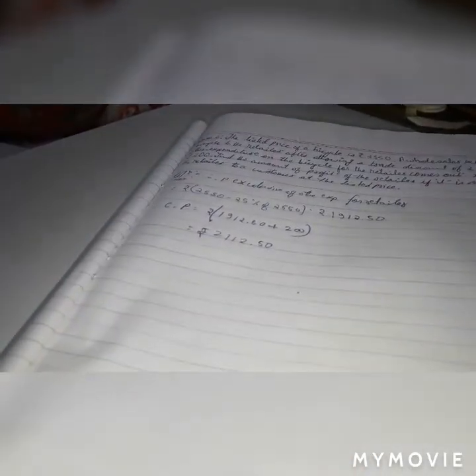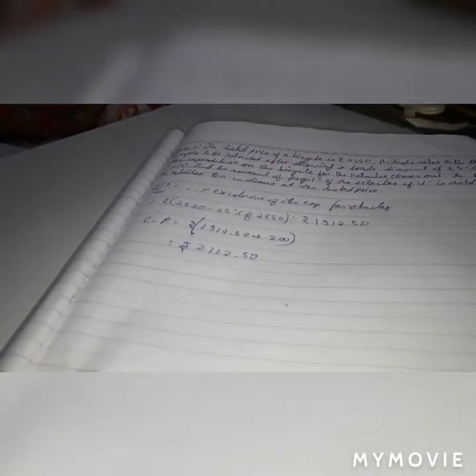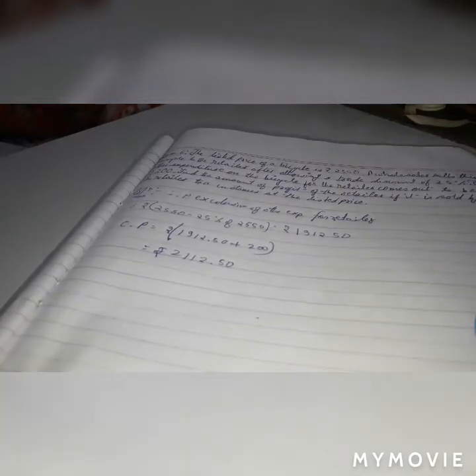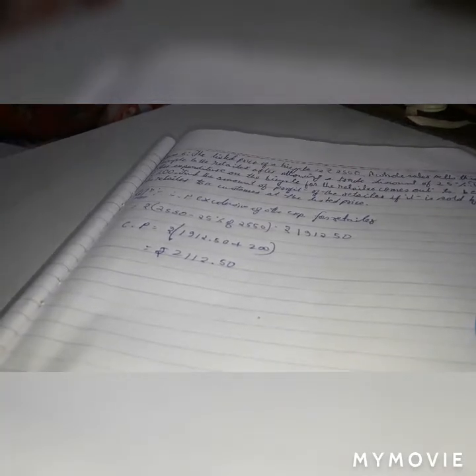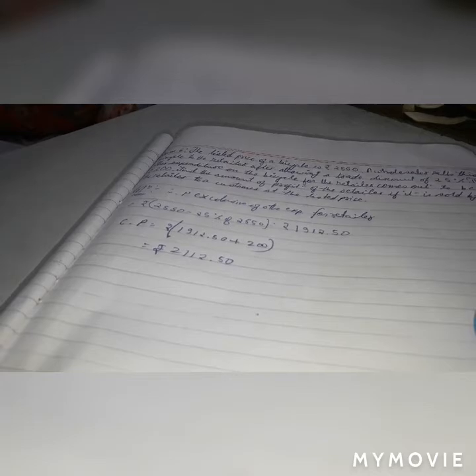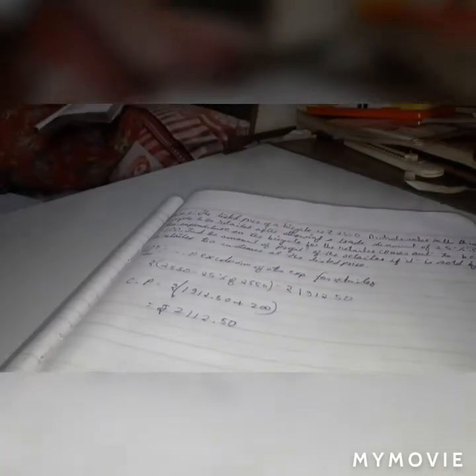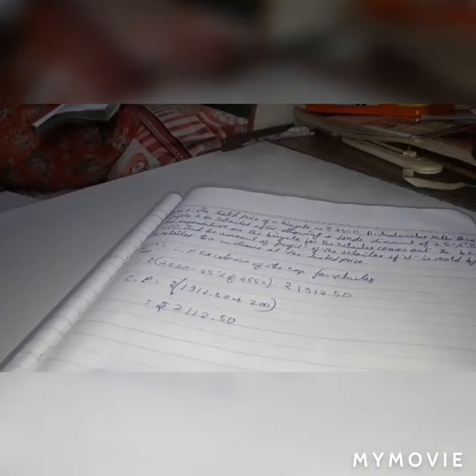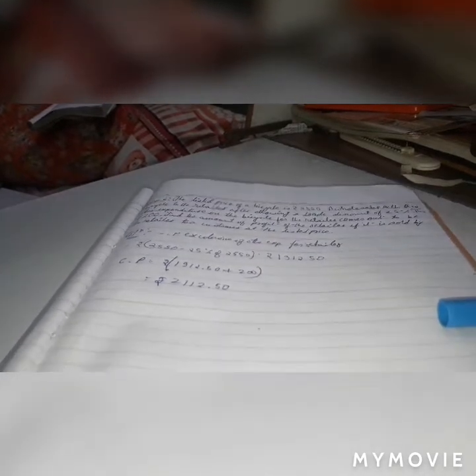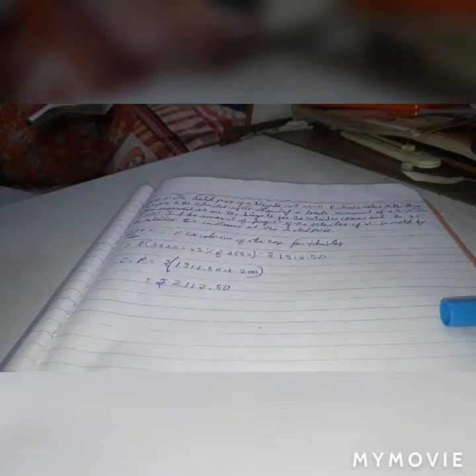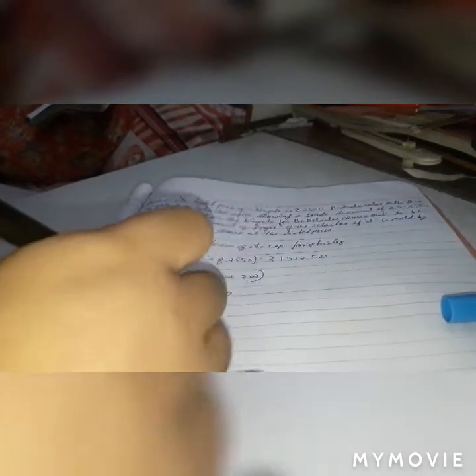So the cost price here we will get as rupees 2112.50. This is the cost price that we are going to get. It is clearly mentioned in the question that the retailer is selling the bicycle to the consumers at the marked price, that is the listed price. And you see here the listed price is rupees 2550. So the selling price is rupees 2550.